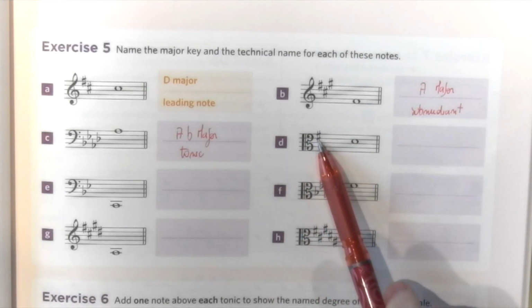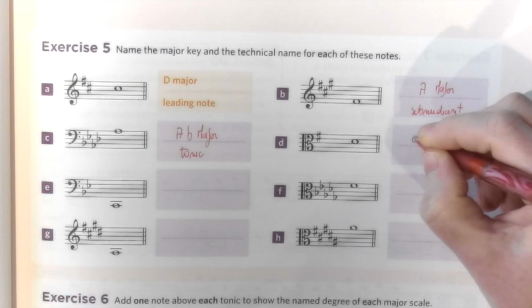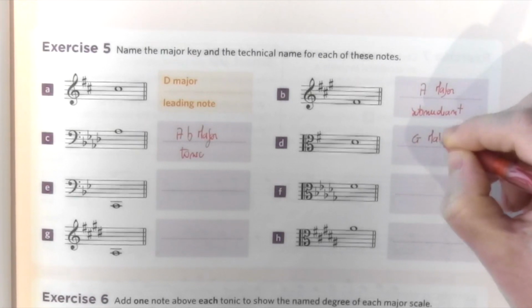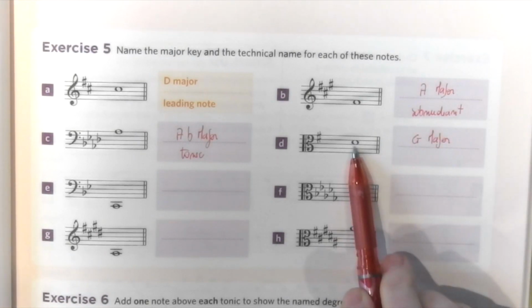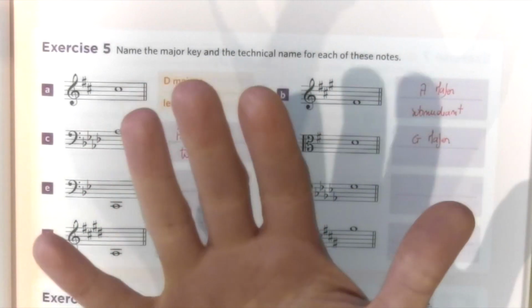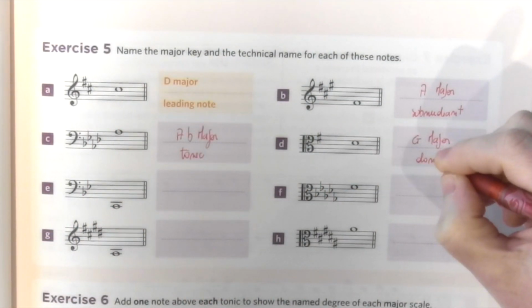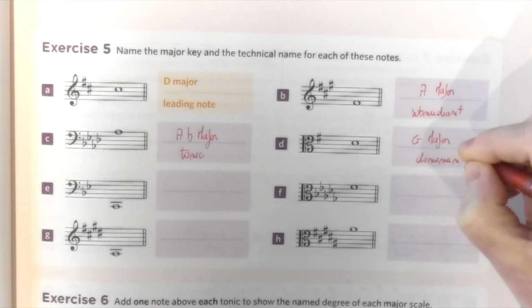So the alto clef is treble clef plus 1, so this is Fa. 1 semitone higher would be Sol, so that is G major. And this is Do plus 1: Re, Sol, La, Si, Do, Re. The 5th degree is the dominant. There you go.